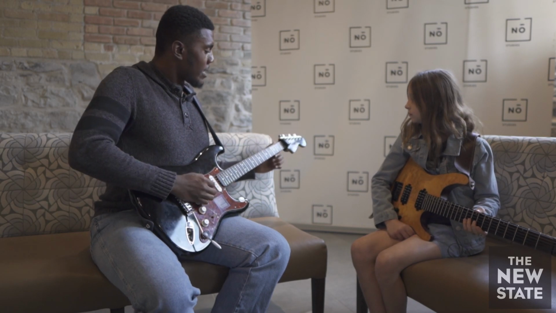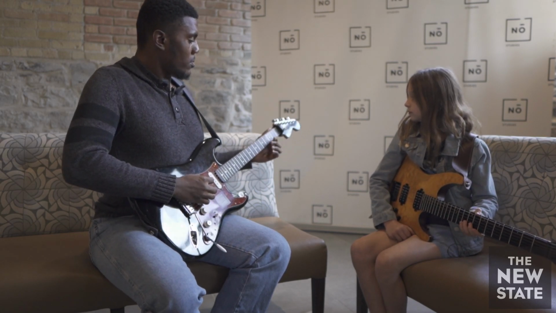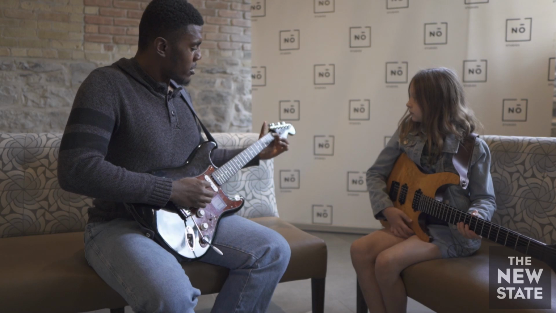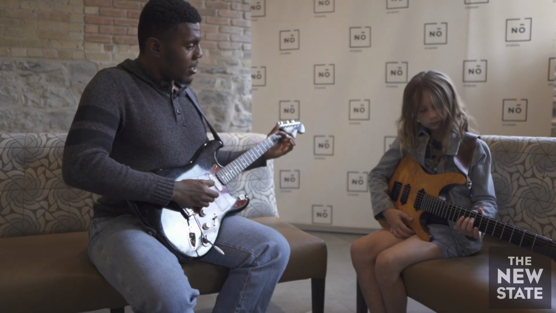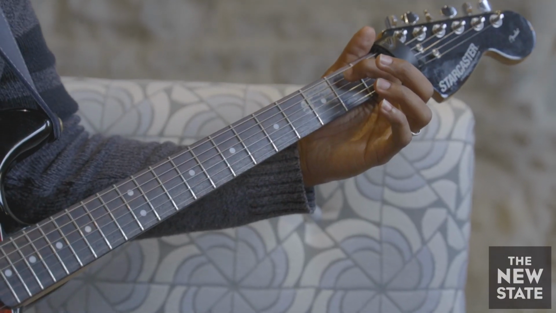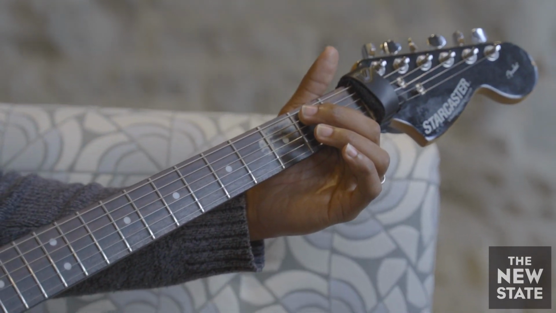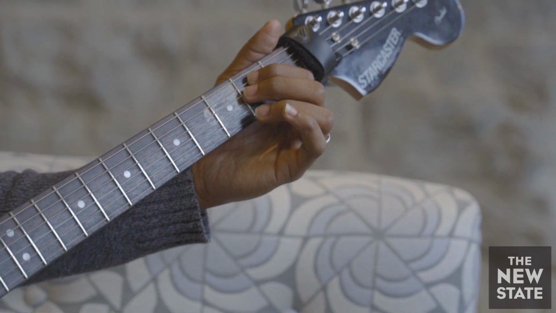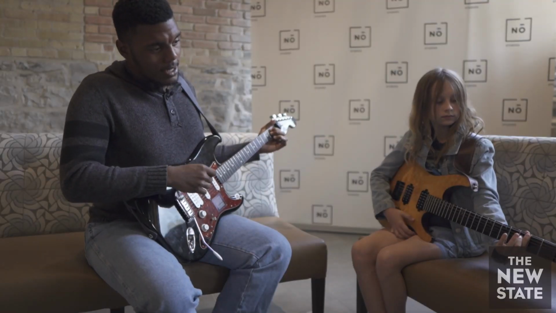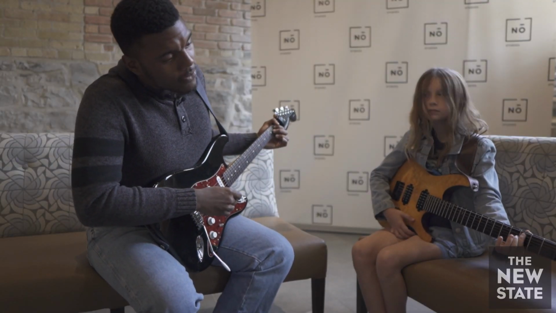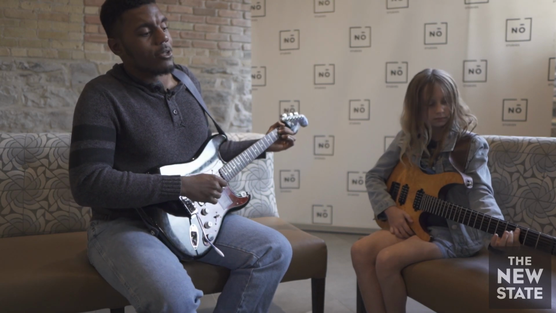So right now you're going to place your pointer finger on the second fret of the A string, which is your second string. Not your third fret, nope, you're close.